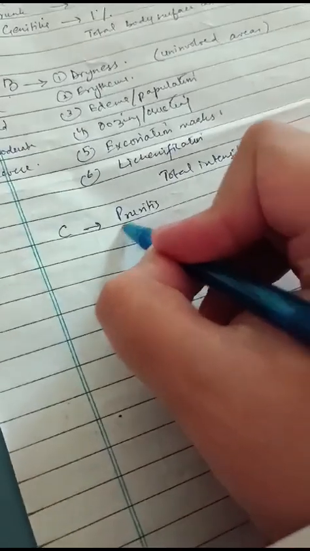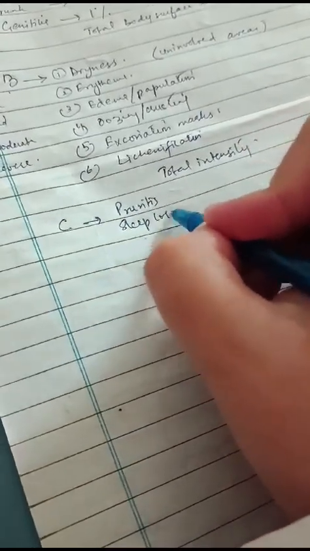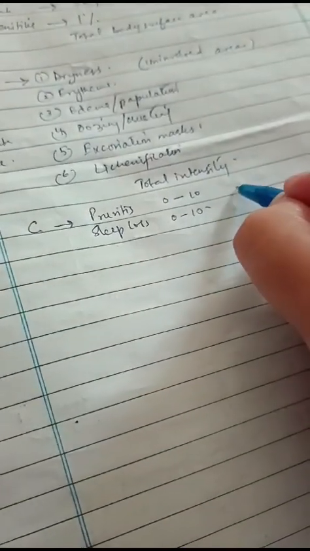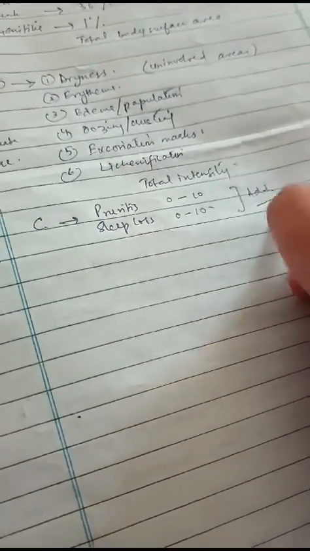Finally, we have to look for subjective symptoms. There are 2 subjective symptoms that we look for: pruritus and sleep loss. Each of these we have to score from 0 to 10, and we have to add up these 2 scores to get C.